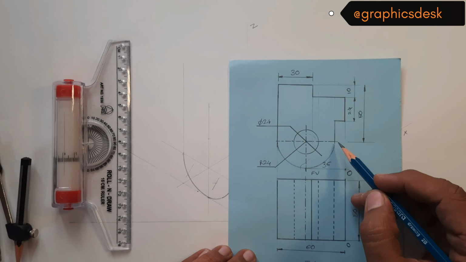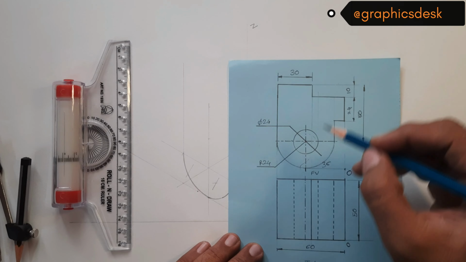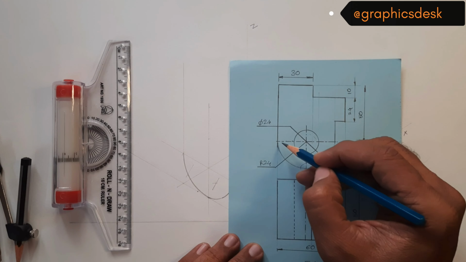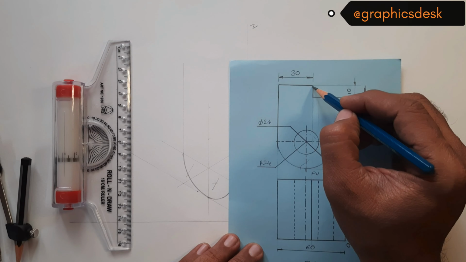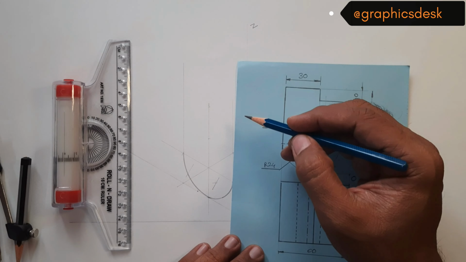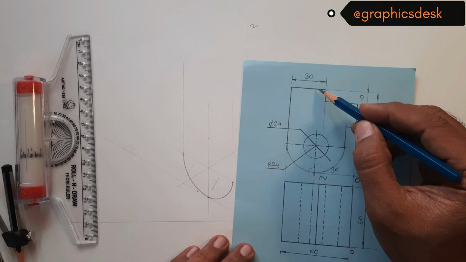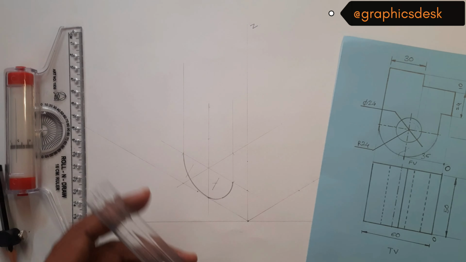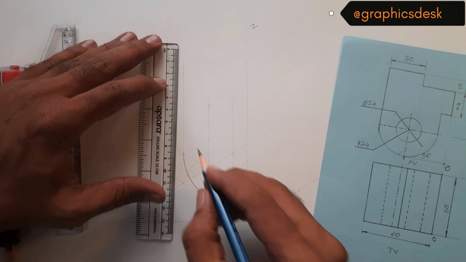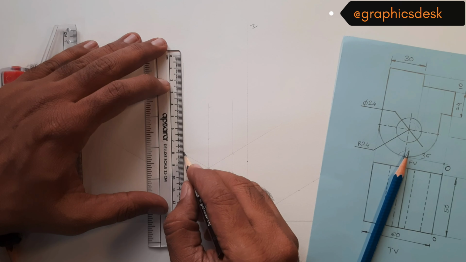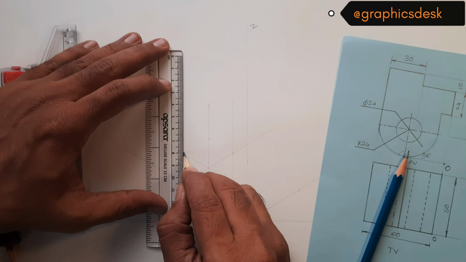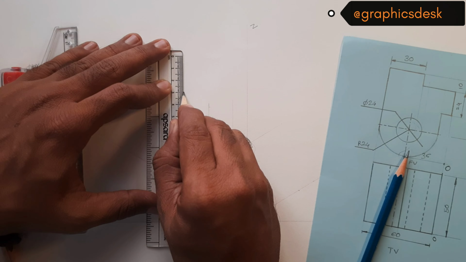Now right now I have not darkened this, but this will be dark, which from here is 50 mm. So I can draw this line as 50 mm, and then we'll draw a line from here which is parallel to z-axis representing this particular face. So the 50 mm from this point is this line.